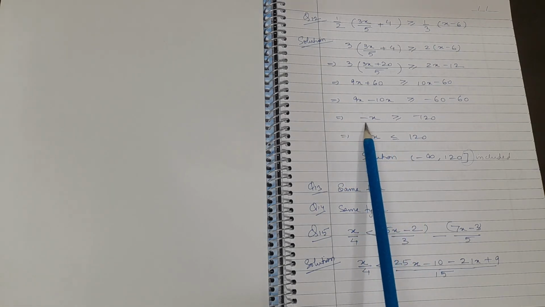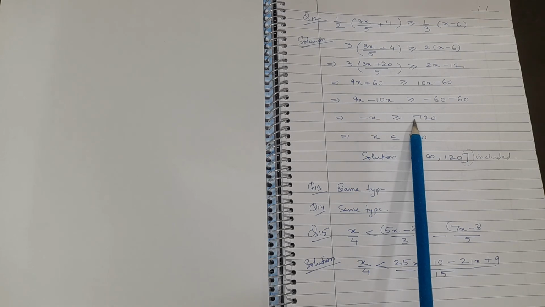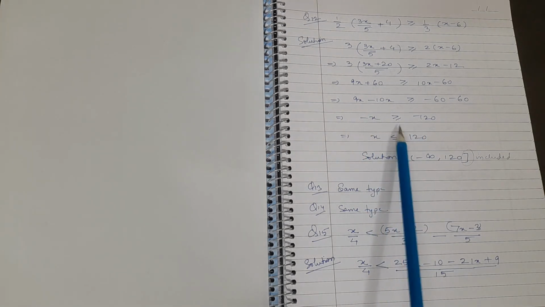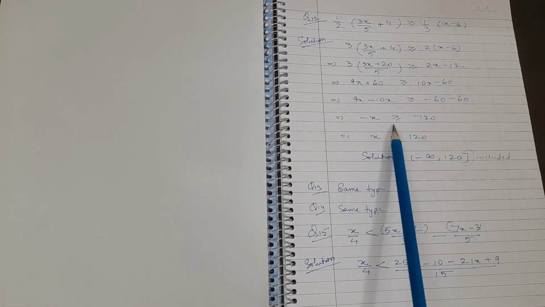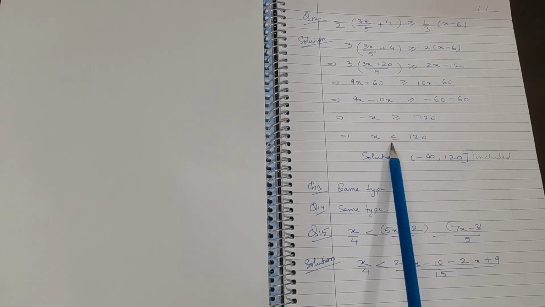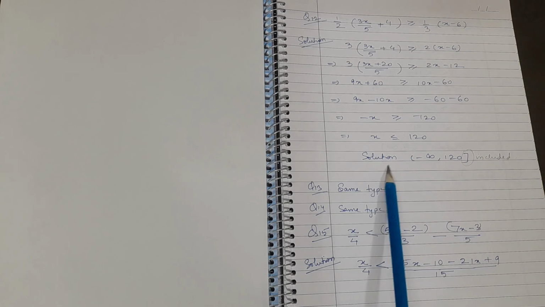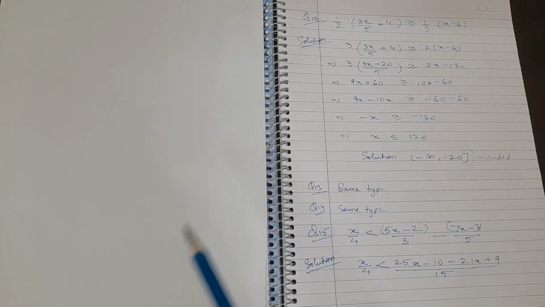The thing is, if we divide or multiply by minus 1 on both the sides, then we'll have to change the inequality sign. This we have to take a lot of care. This can be a big careless mistake if you do not take special care here. So this is the only area of caution where we have to be very careful. So the sign will be reversed, and finally the solution will be minus infinity to 120, 120 included.